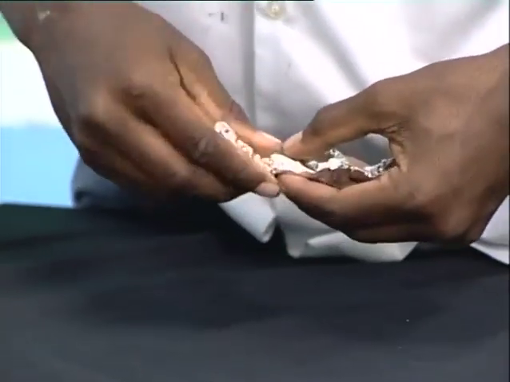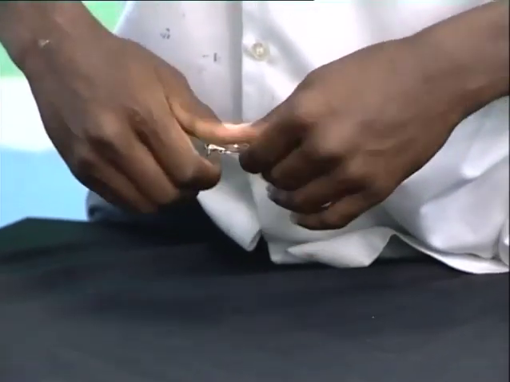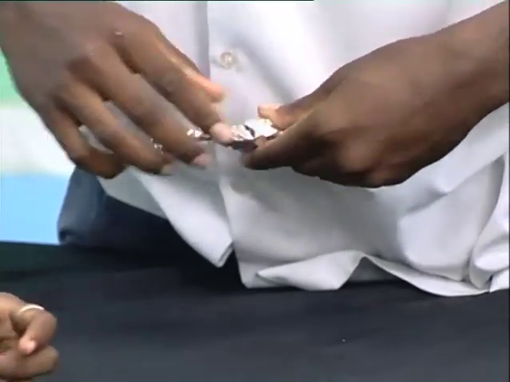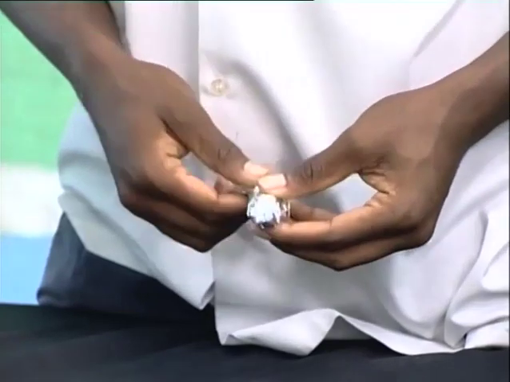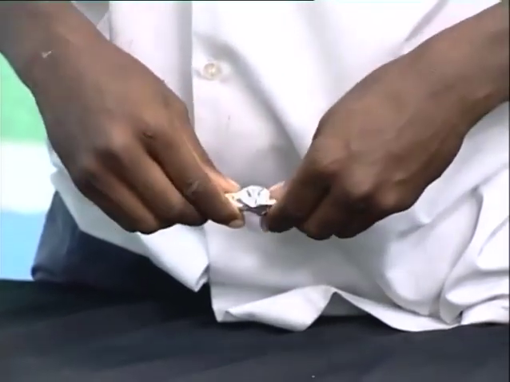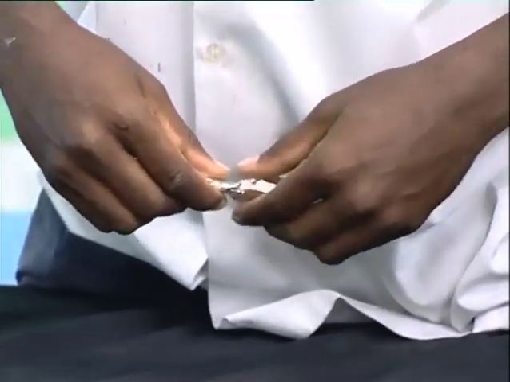And it will also be easy for you to open when you finish.